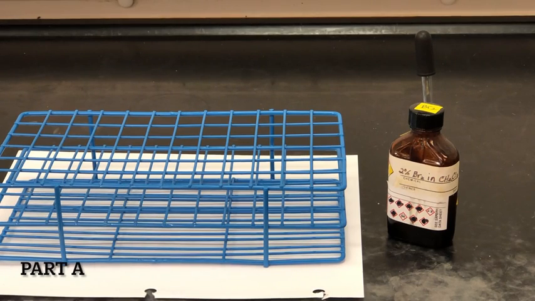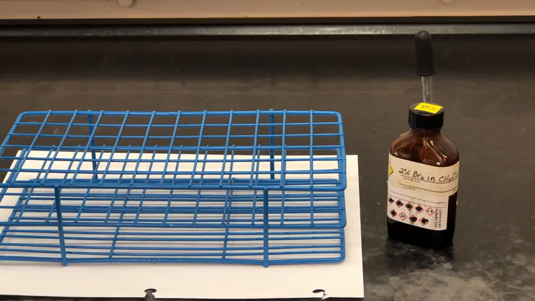In part A of this lab, we're going to add 2% bromine to different samples. The first sample is heptane, an alkane. The second is hexene, an alkene, and then toluene, an aromatic compound. Then we'll compare this to an unknown compound.